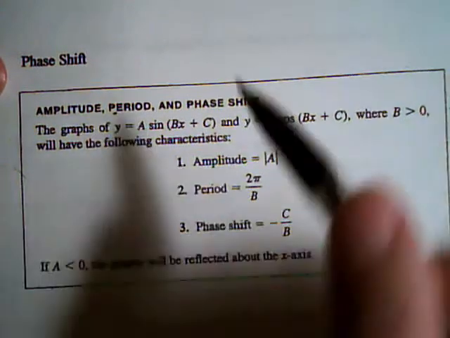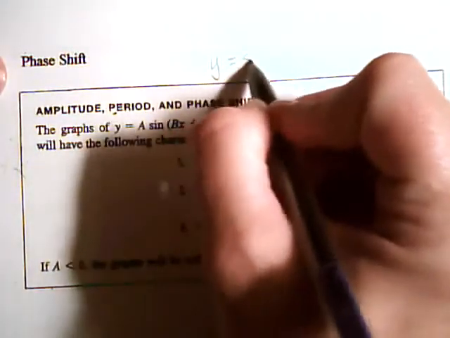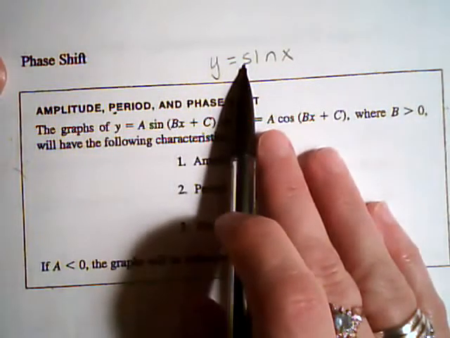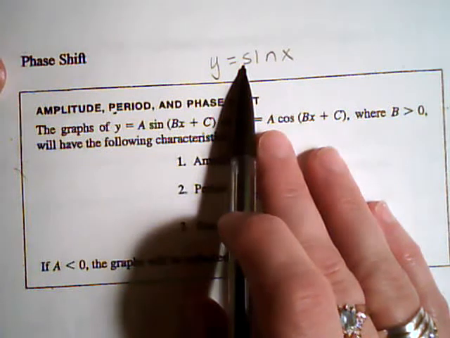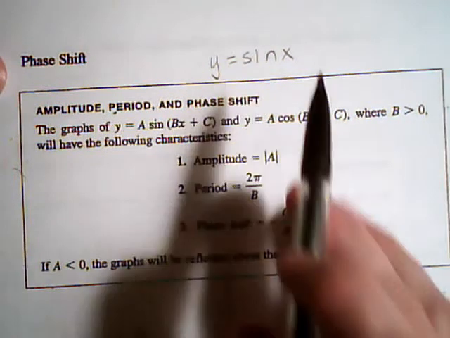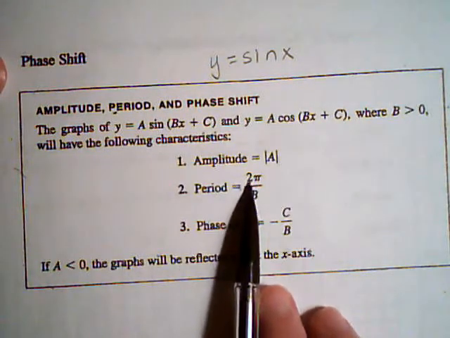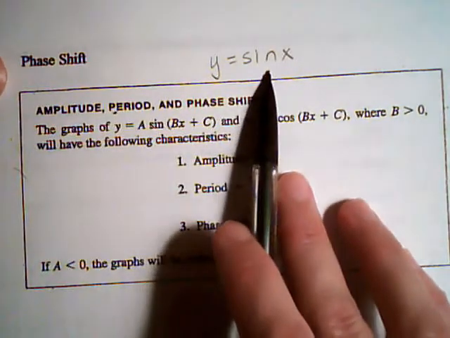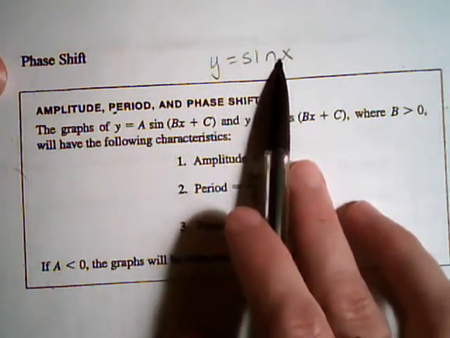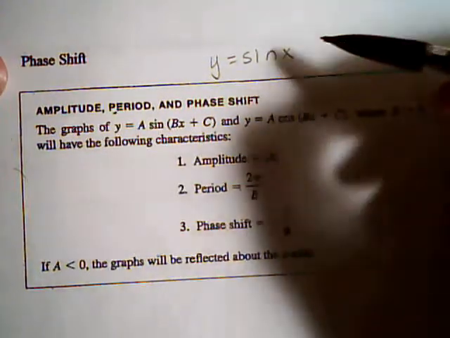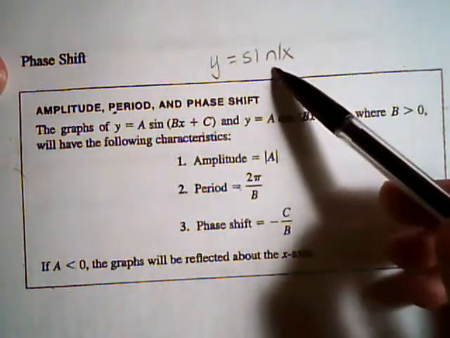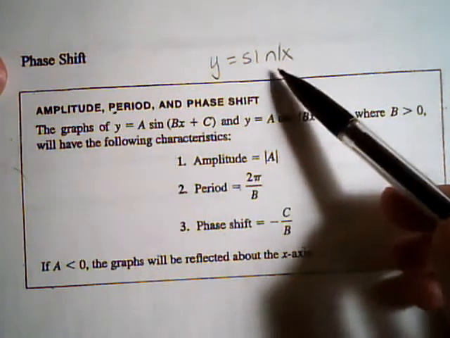Okay, so think about my equations I had on the front. Y equals the sine of x. Well, my a value is the understood 1. That is why my amplitude was 1 there. The period will always be 2 pi divided by b. Okay, well again in this equation my b value is the coefficient of x. It is an understood 1, so 2 pi over 1 is the reason why our period here was 2 pi.